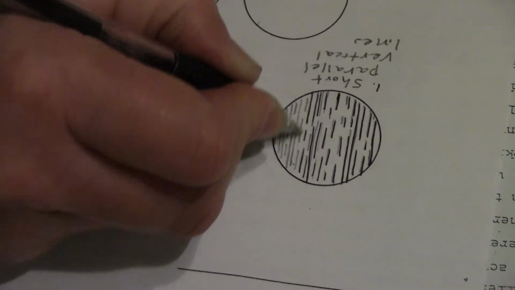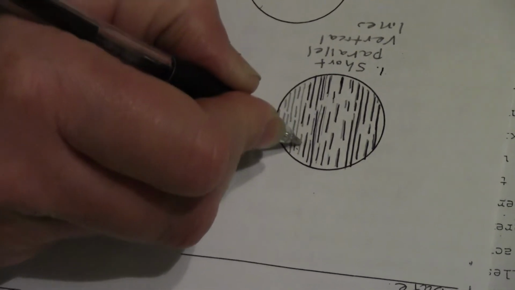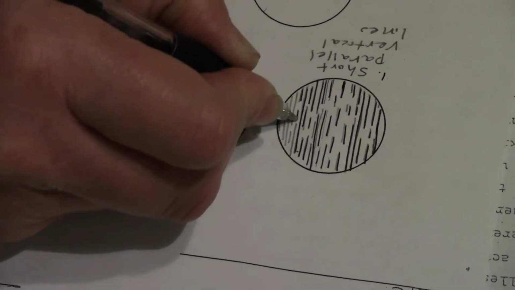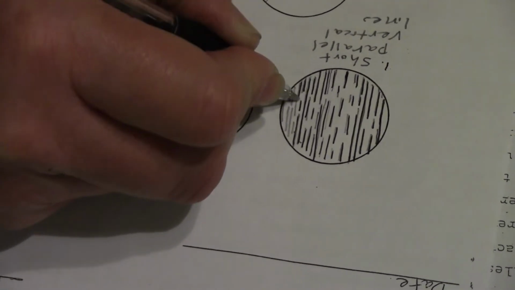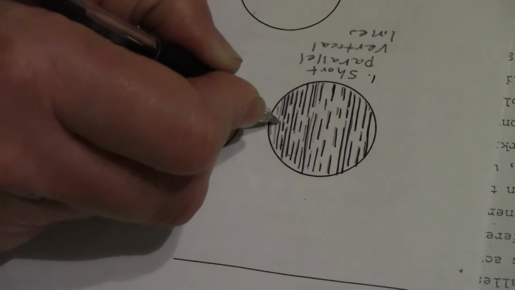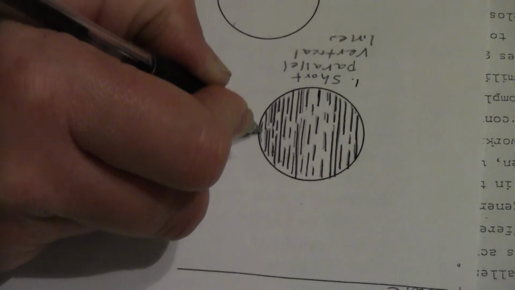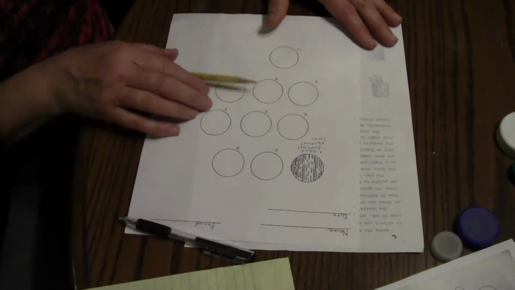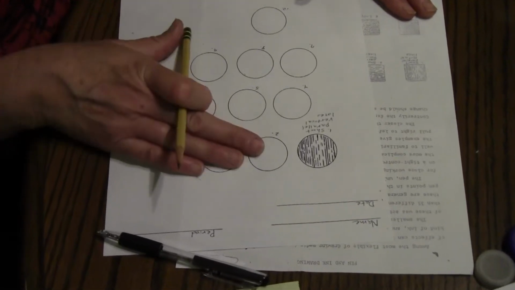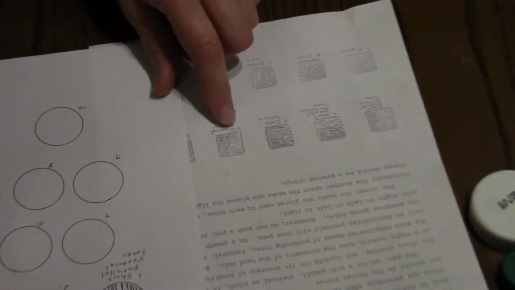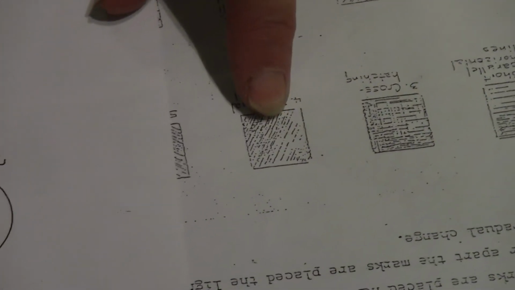And after the ink is all dry, so after I have finished all 10 shapes and patterns, I'm going to come back and erase the pencil lines so that just my ink lines are left. Okay, all right, so let's pick another one. So for number 2, I'm going to do the diagonal pattern.